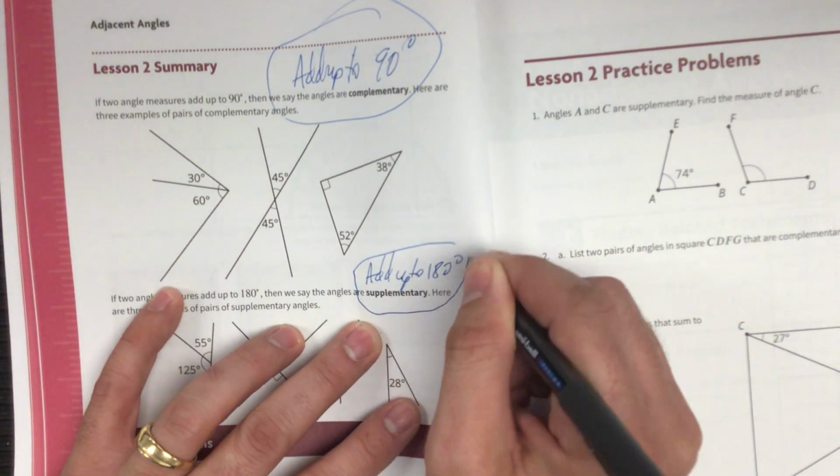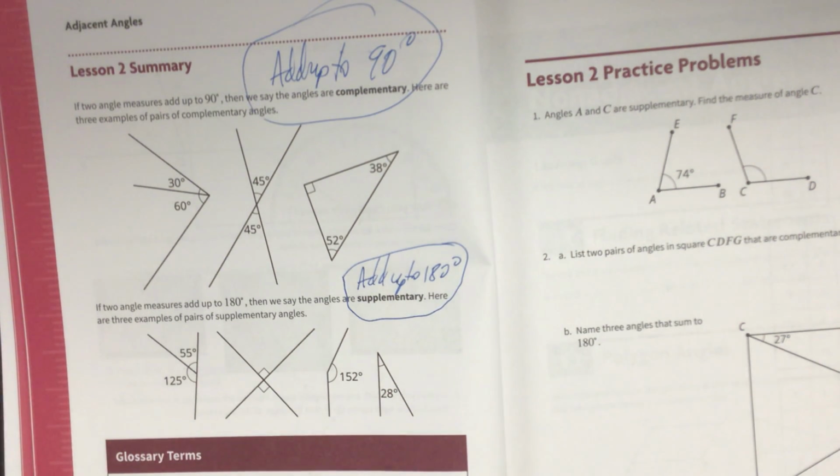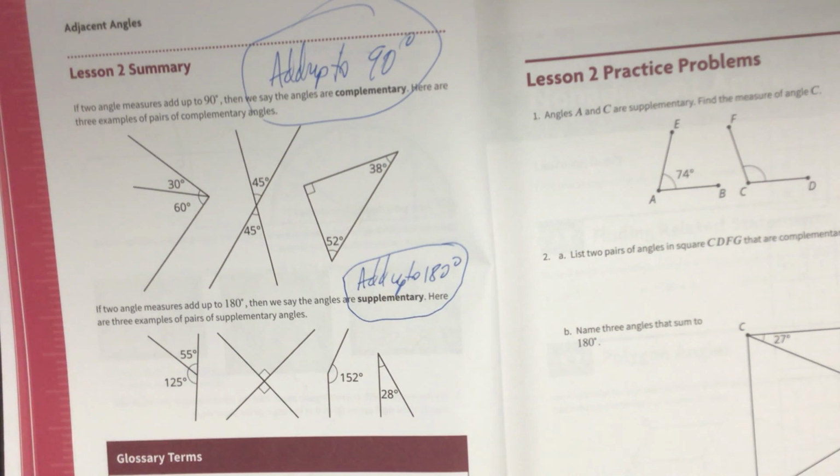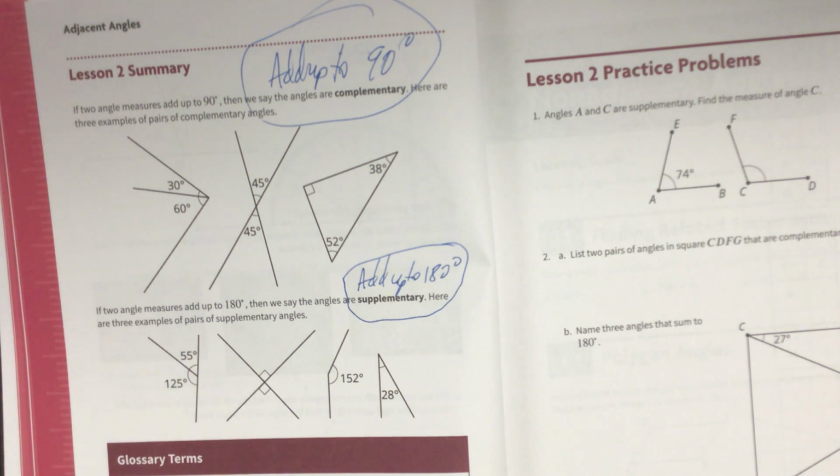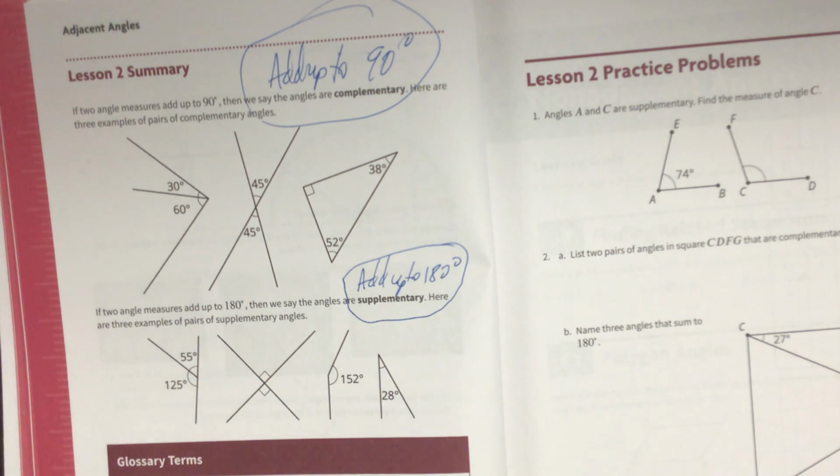So two special terms, super important. If you get those two mixed up, every question will be wrong. Okay? Some people remember complement, C, earlier in the alphabet, 90, less. S, later in the alphabet, more numbers, 180, if that helps you. But you have to know those two things.